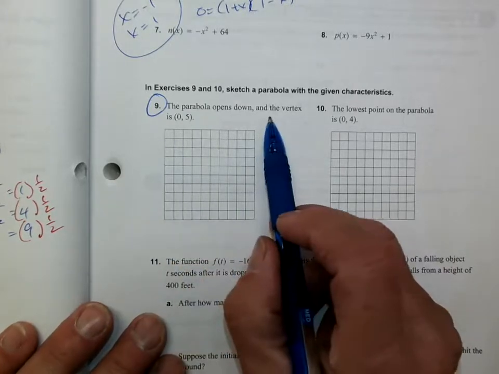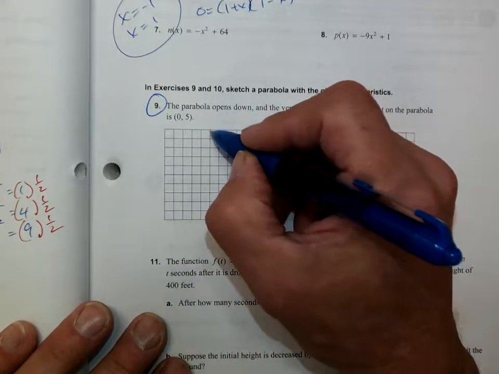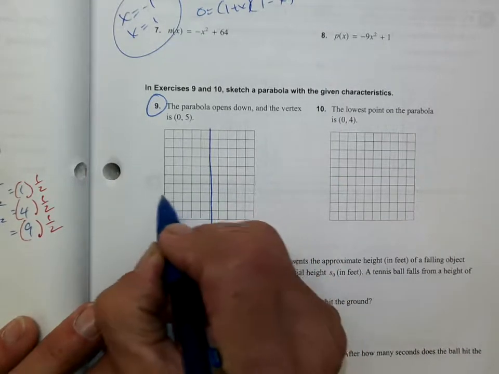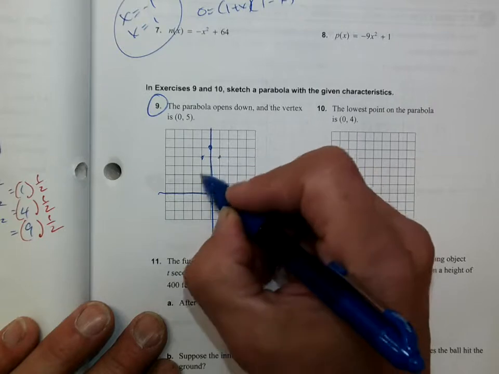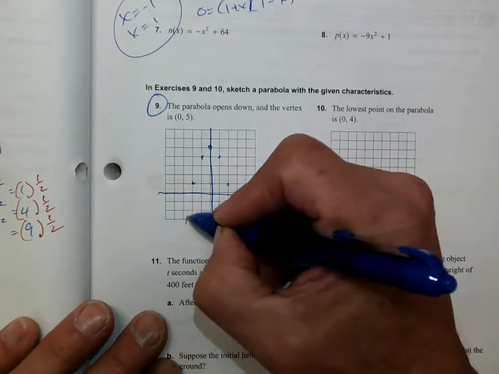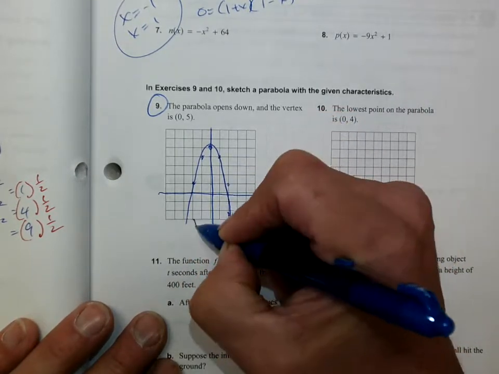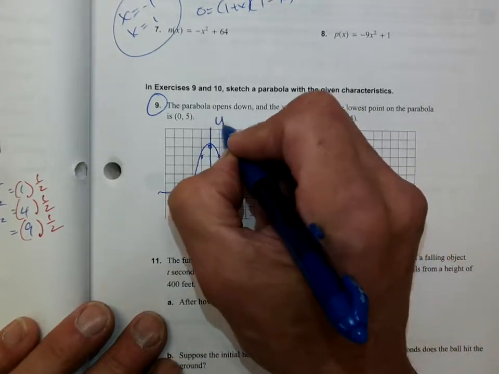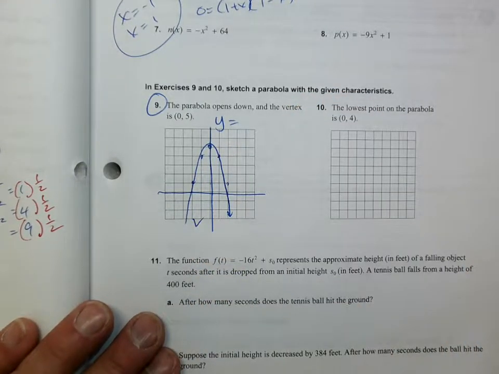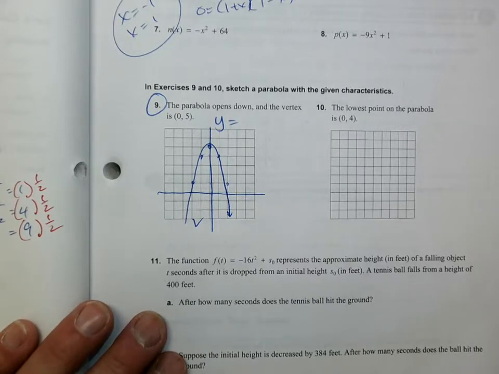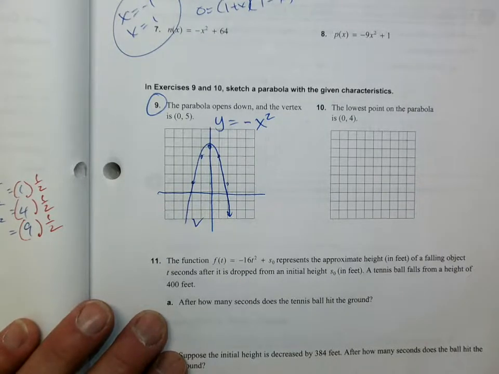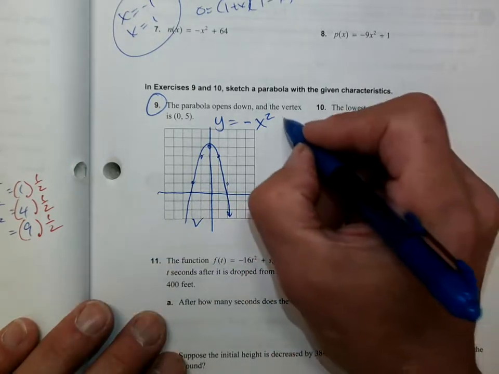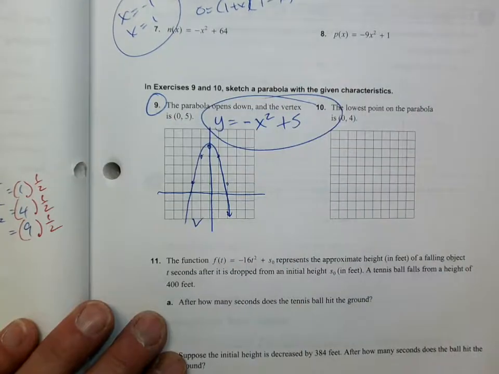Okay, parabola opens down, and the vertex is 0, negative 5, okay? Okay, there's the graph. What's the equation? X squared. How about a negative x squared? You guys agree with negative x squared? And plus 5. Yes.